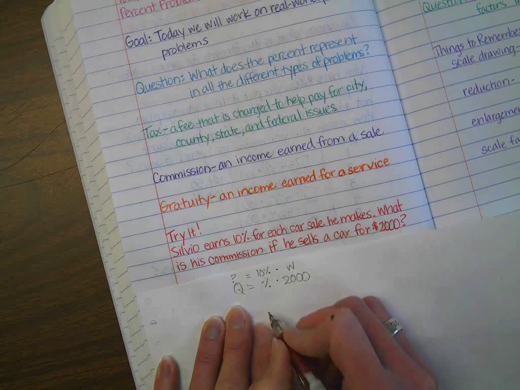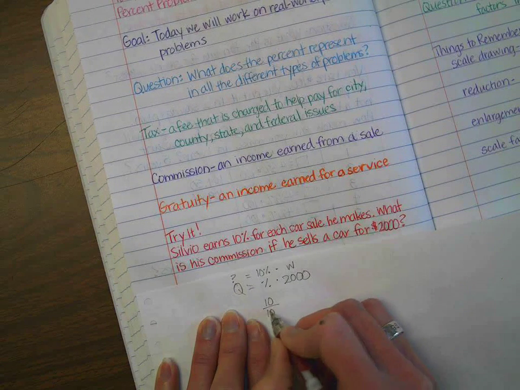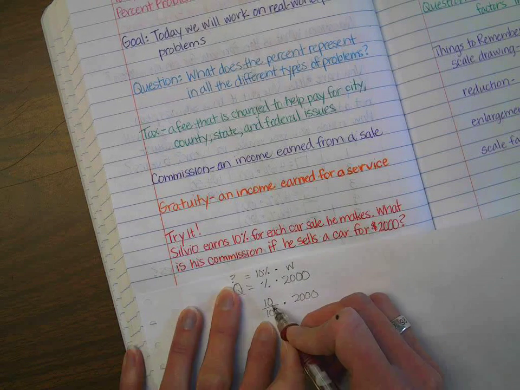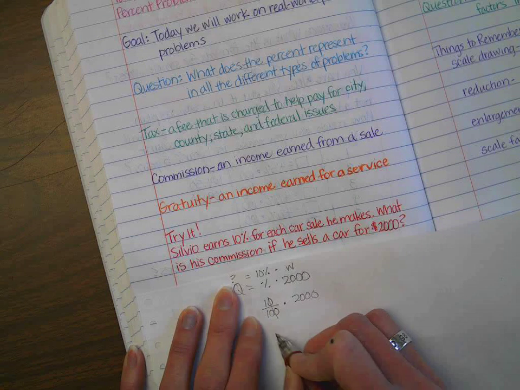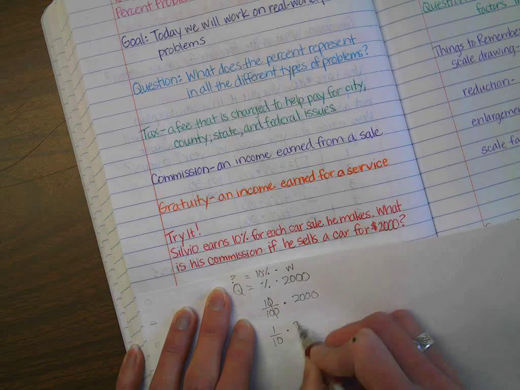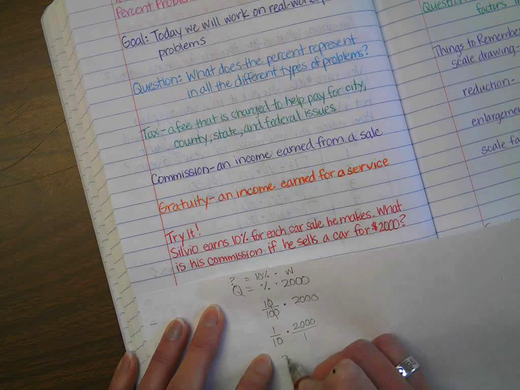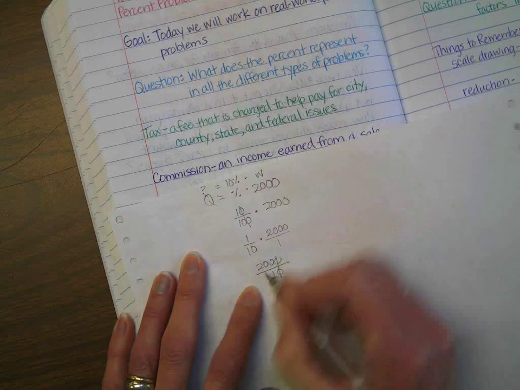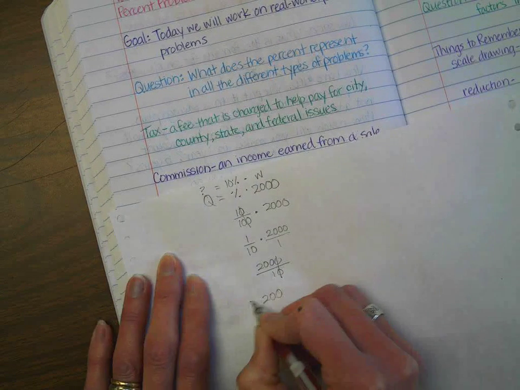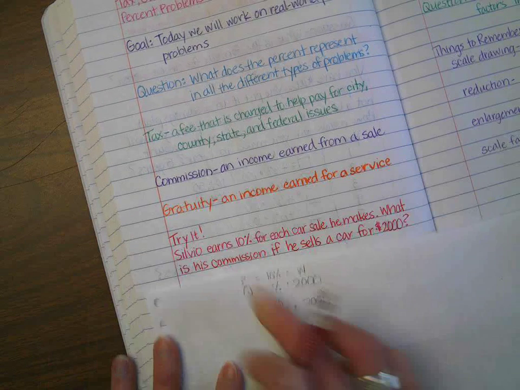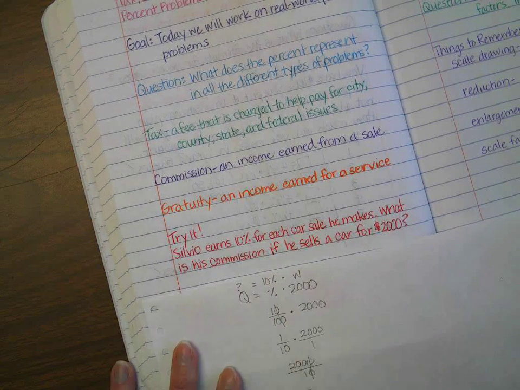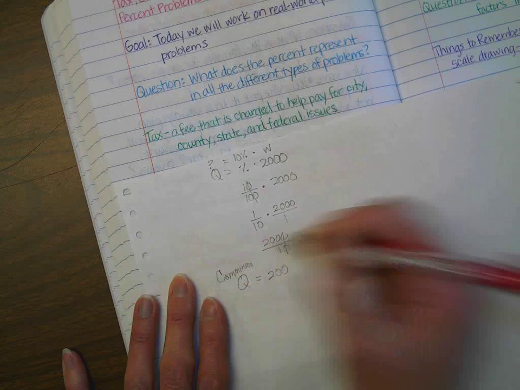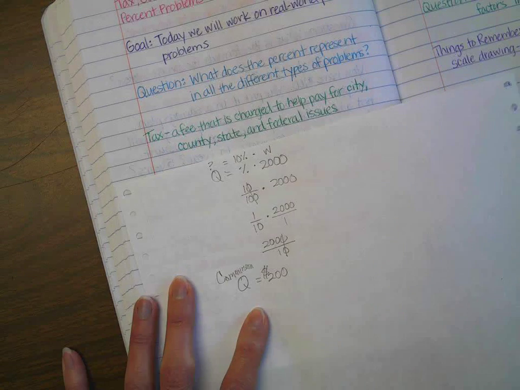So we've got to get rid of the percent sign, so we remember that we take the number and divide it by 100, and then we multiply it by the whole, so everybody can do that. We can divide both of these by 10, so we're left with 1/10 times 2,000 over 1. So that gives us 2,000 divided by 10. And when we do that, we're left with 200. So the commission, or the quantity, which in this specific question says, what is the commission? So the commission that Silvio earned was, how much, everybody? $200. You got it.